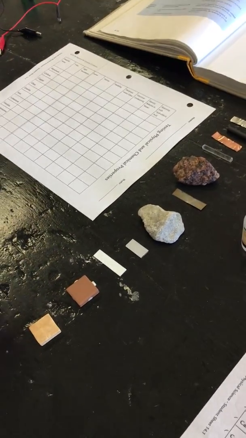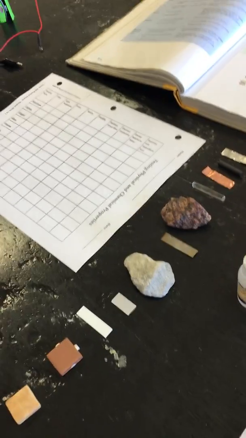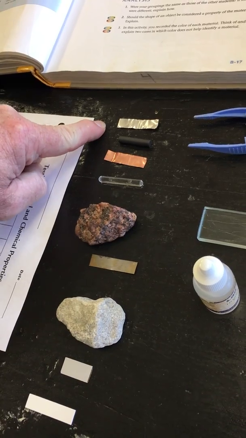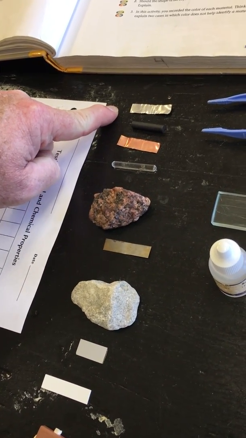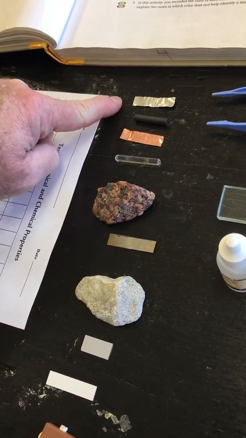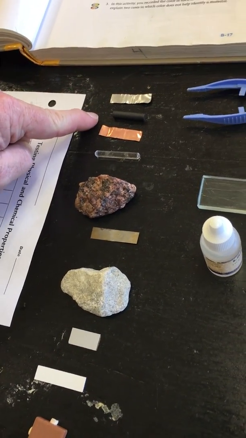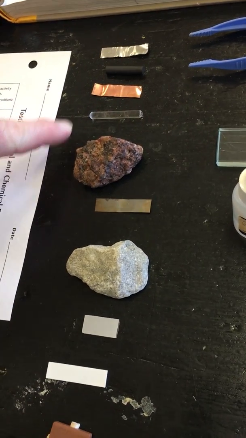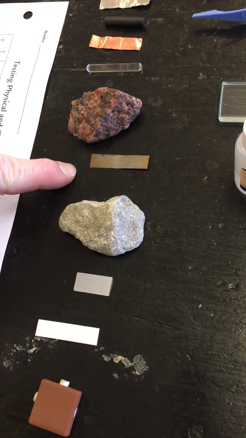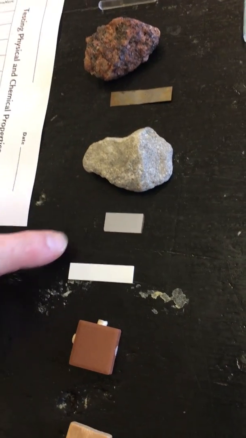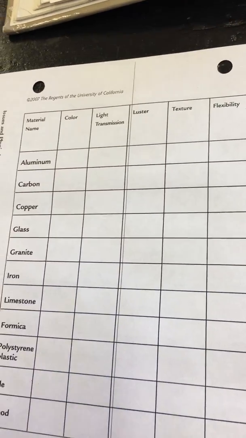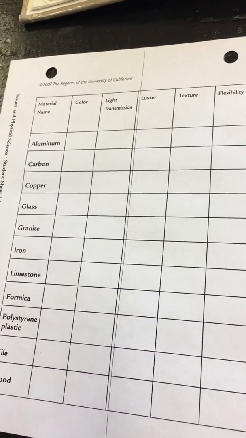The first test that we're going to look for is color. So just take a look at the materials and describe the color of each of the items. These are in order. So first, color of the aluminum, color of the carbon rod, color of the copper, glass rod, granite, iron, limestone, formica, polystyrene plastic, ceramic tile, and wood. So please write down their color in the first column of your data table.